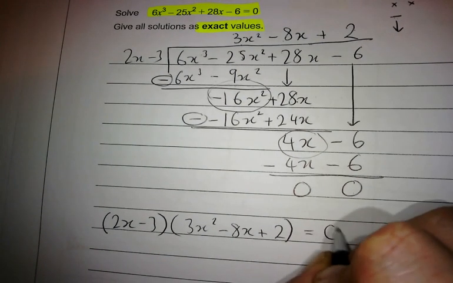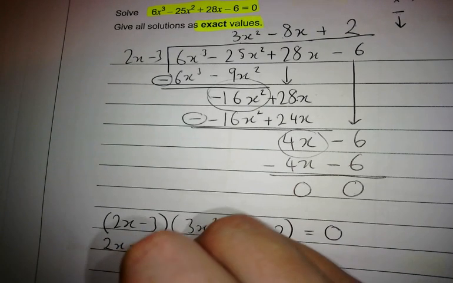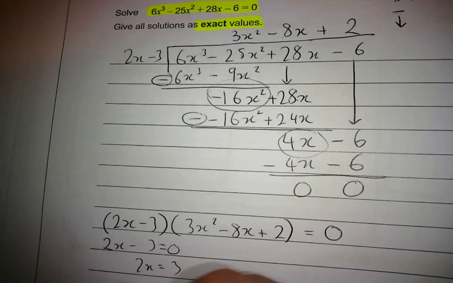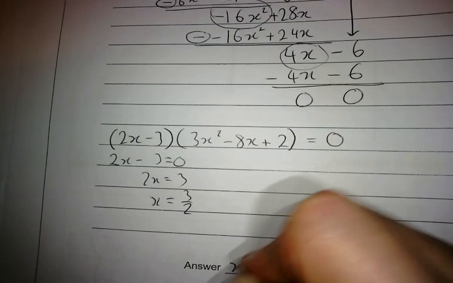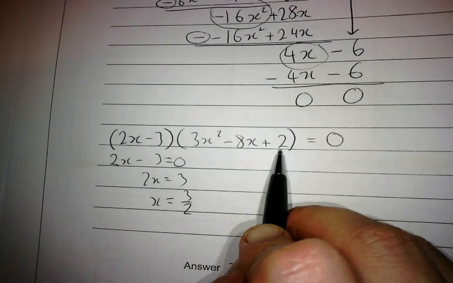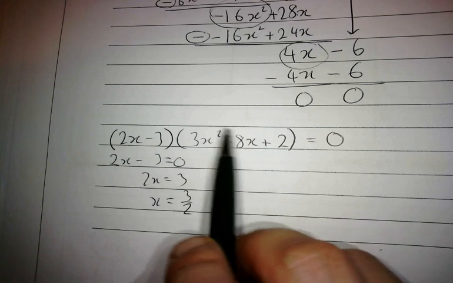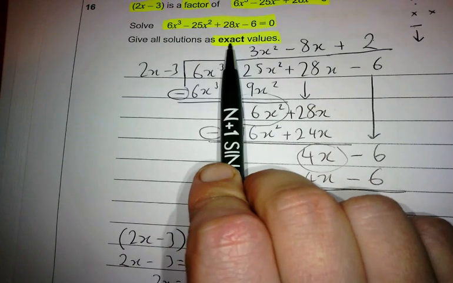So that's equal to 0, which means either 2x minus 3 equals 0, in which case 2x is 3, x is 3 over 2, so that's one solution. Or 3x squared minus 8x plus 2 is 0. And I'm going to use the quadratic formula. I don't think that will factorise. They said exact values. So I'm going to use the quadratic formula and I'll just leave my answer in surd form.